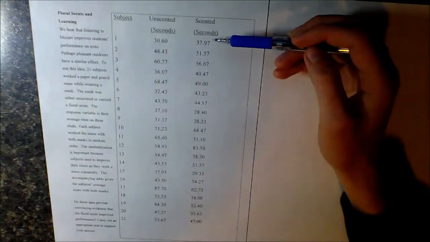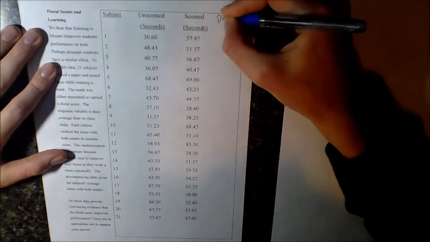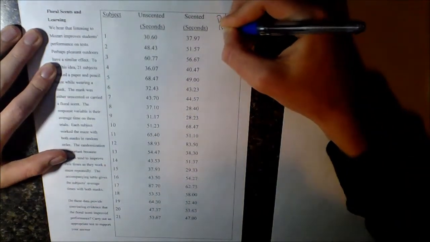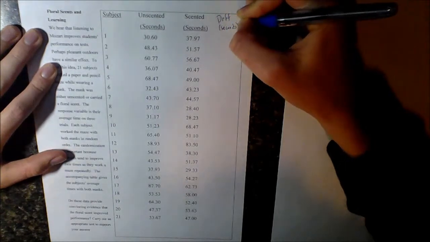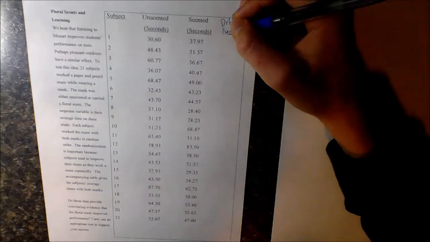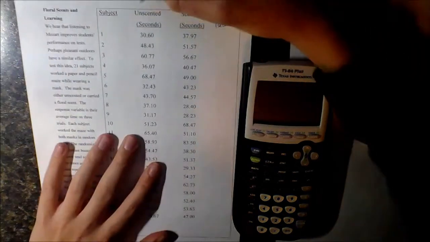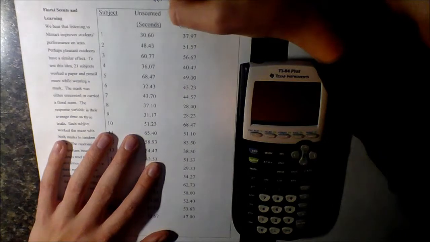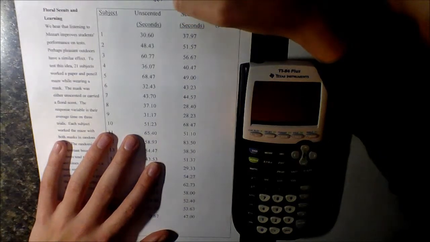So what you would do is make a new table for difference, right? Like diff seconds. And go through individually on what's the difference for each individual person. So if you go through your calculator, let's say I want to do unscented minus scented. Just make sure you note that somewhere. Unscented minus scented.